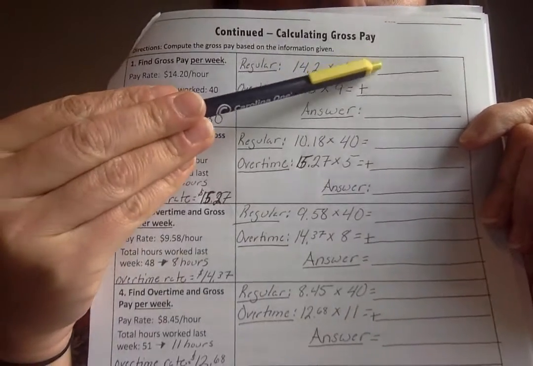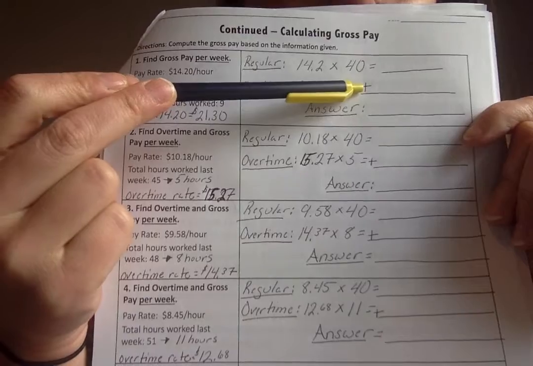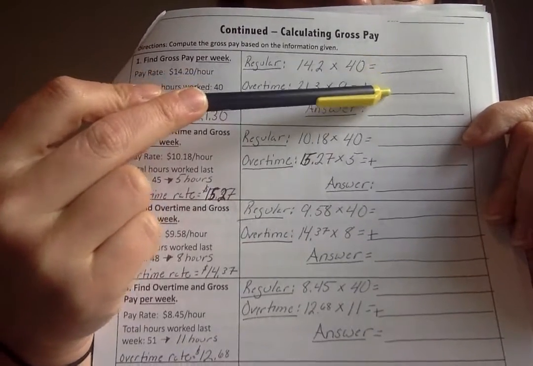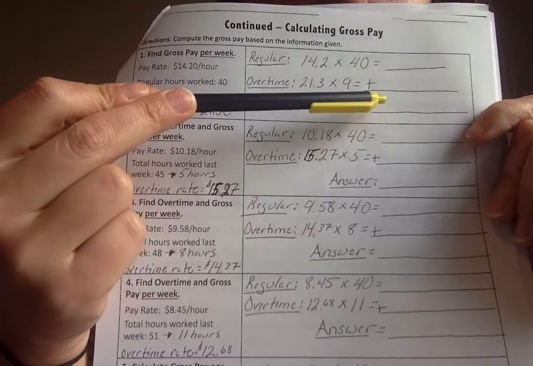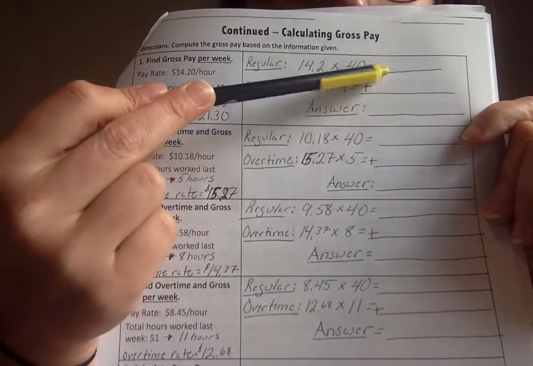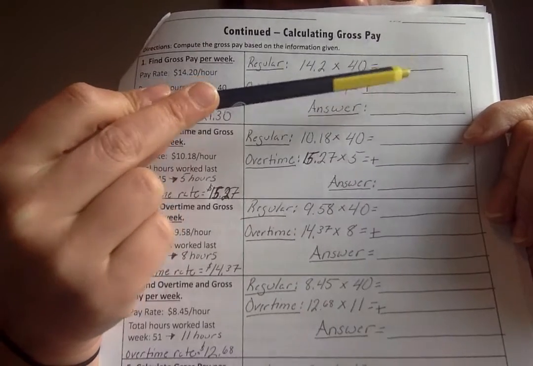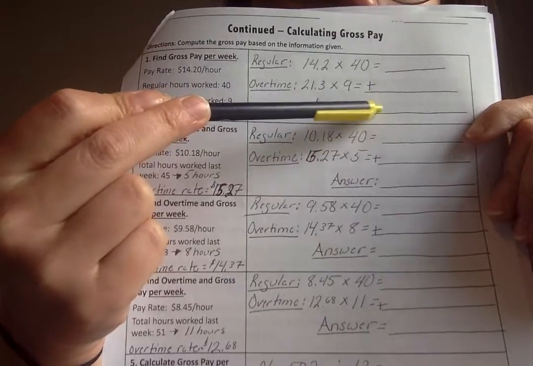And then once you have those answers that you multiplied on your calculator, I want you to add. We're going to add both of those amounts of money to get the gross pay that's on that paycheck before those taxes are taken out. So once you have your answer here and your answer here, you're going to add them to get your total.